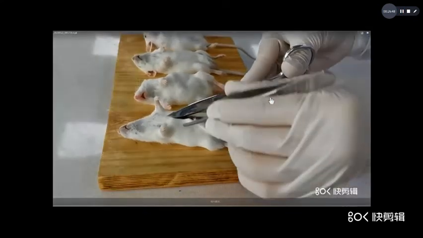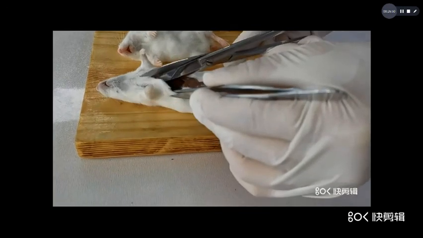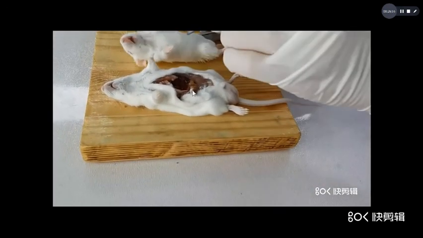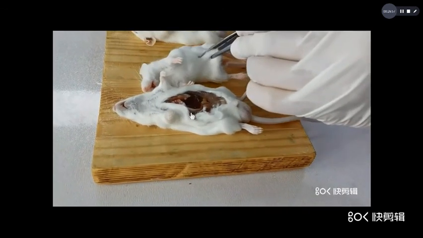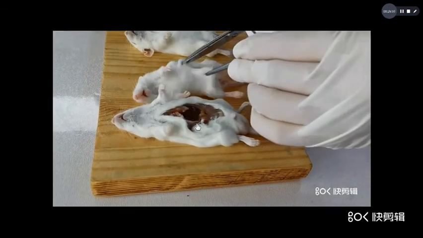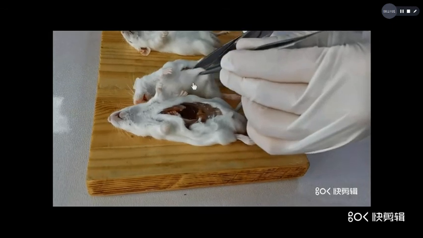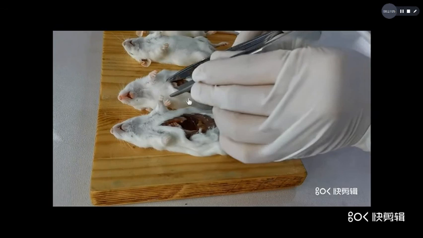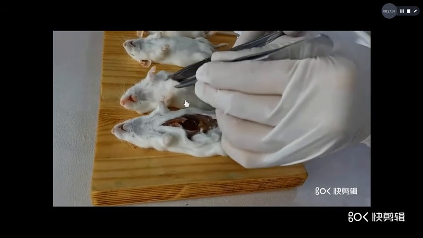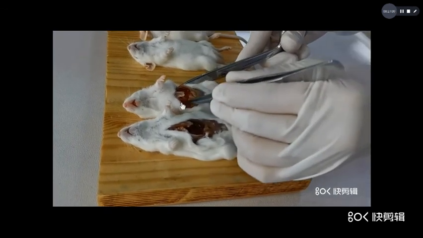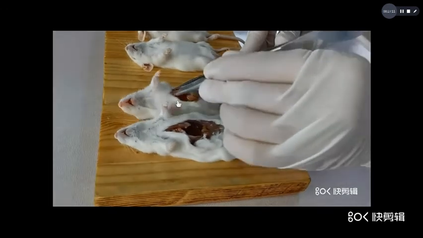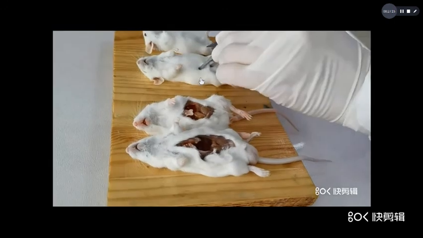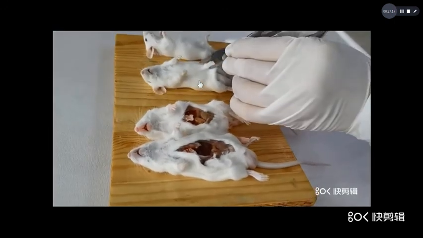Now the next you observe the color of liver. Now it is the first, hypotonic hypoxia. Color of liver is bluish. Now the second, carbon monoxide poisoning. Color of liver is cherry red. Now the third is nitrate poisoning.